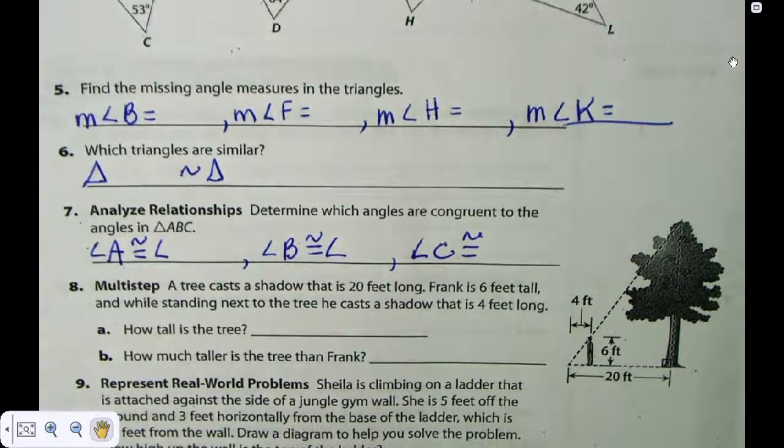Just telling which angle A, B, and C are congruent to. That's pretty easy. How do you know if they're congruent? They have the same measure. Pretty easy.